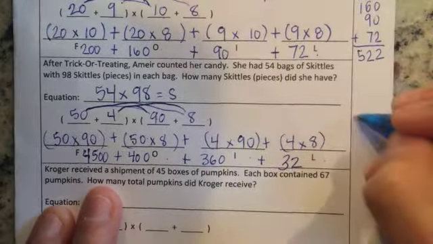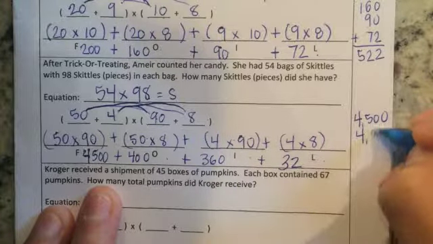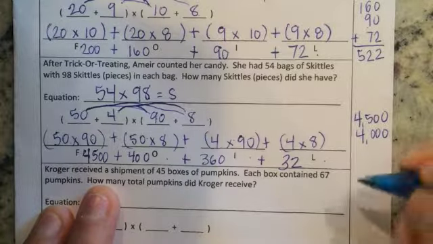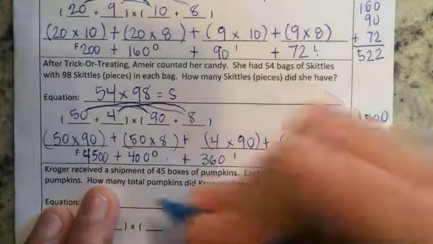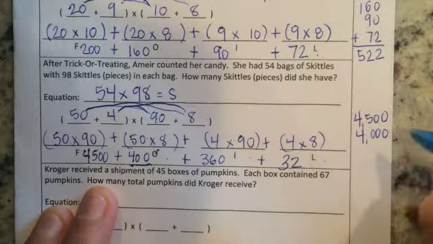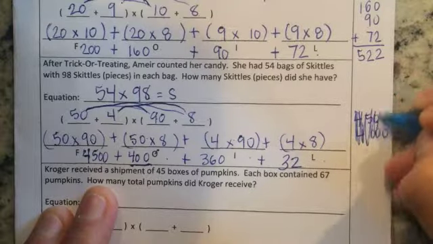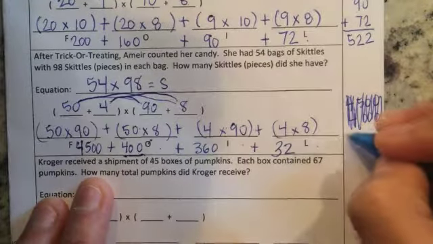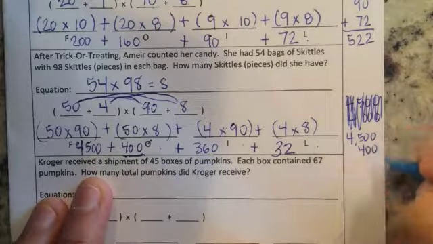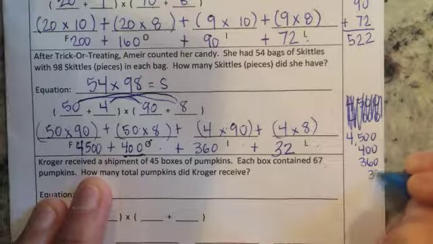So over here to the side, I'm going to write down 4,500 plus 4,000, plus, it's not 4,000, it's 400 right there. That O is messing me up. Okay, so I'm going to have to rewrite mine because silly me, I'm working with a pen, right? That's why we don't work with a pen in math. 4,500 plus 400 plus 360 plus 32.